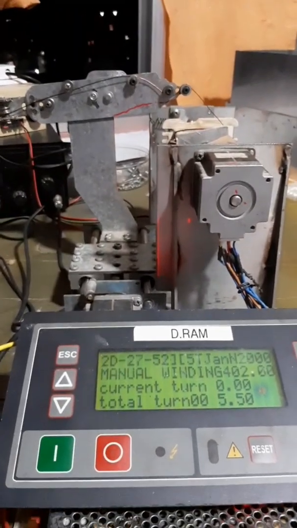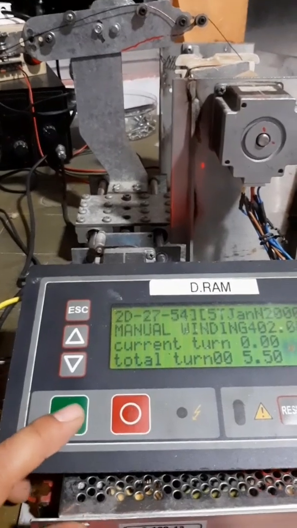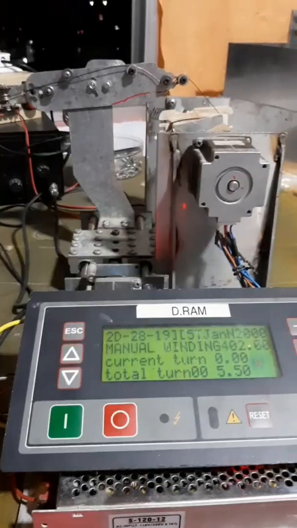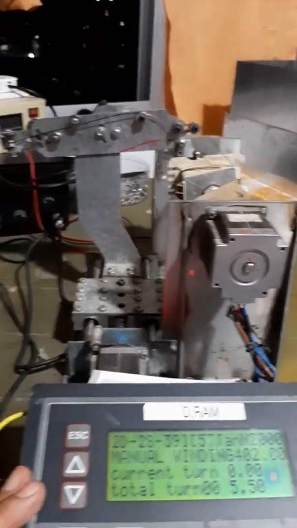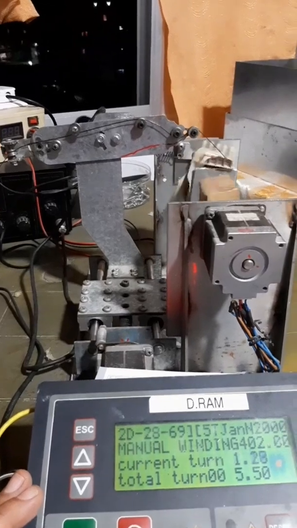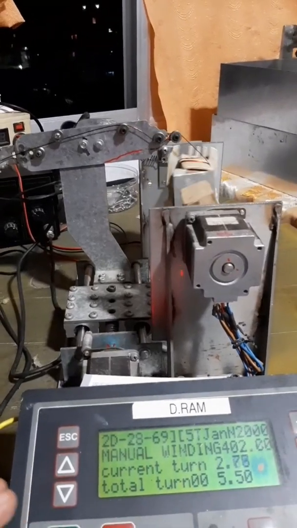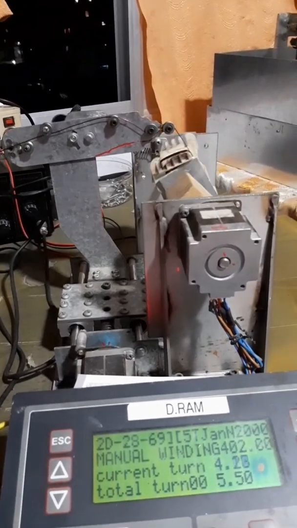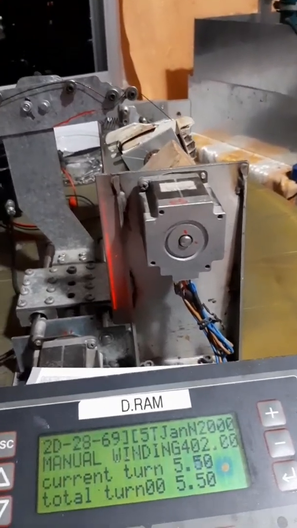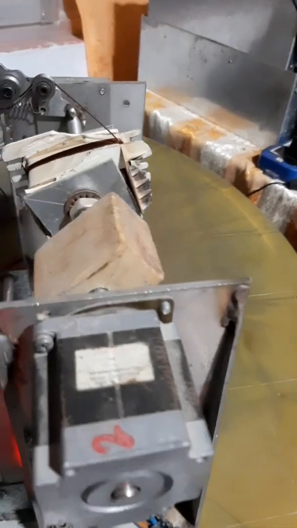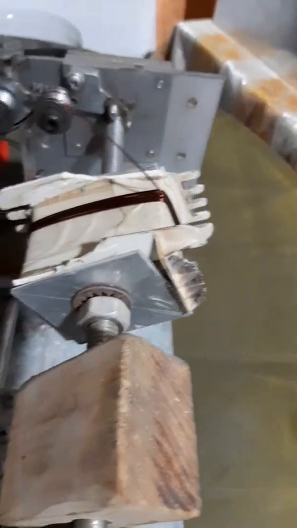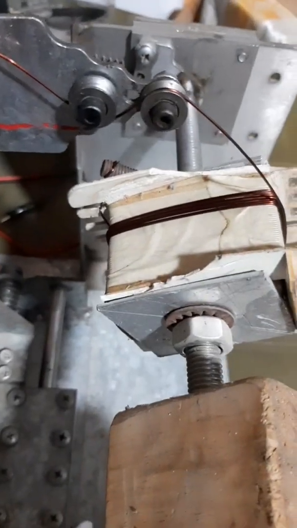Once I press the start menu, you can see we will start to wind here. So I'll press the start button. You can see the machine is starting winding here. So this winding is now 5 turns more. I added 5 turns before, and now I have here 10 turns. So you can see it added 5 more turns.